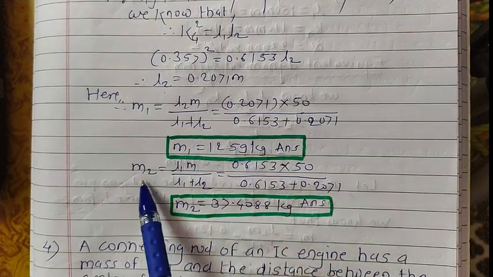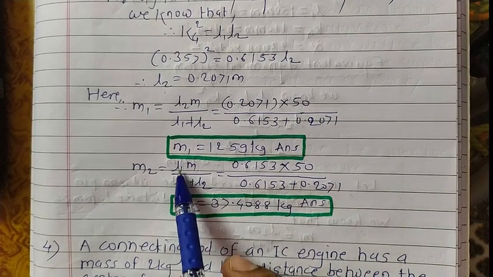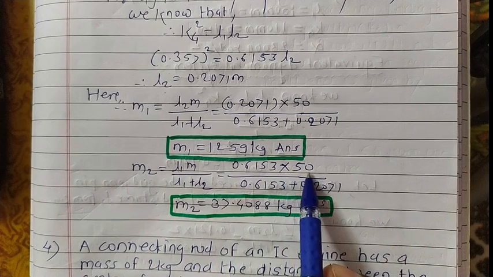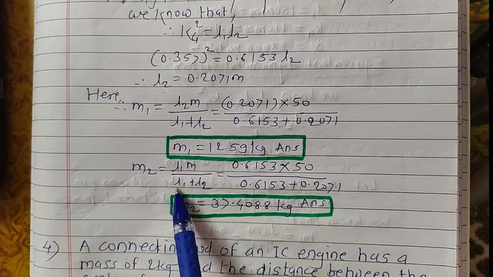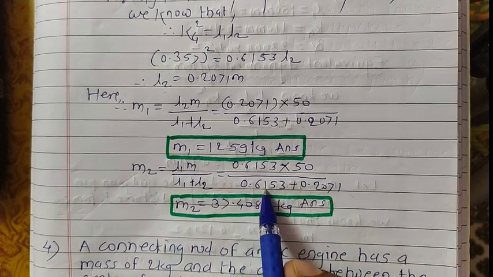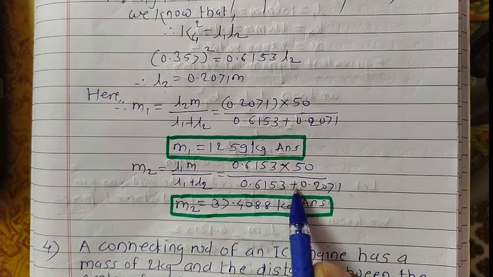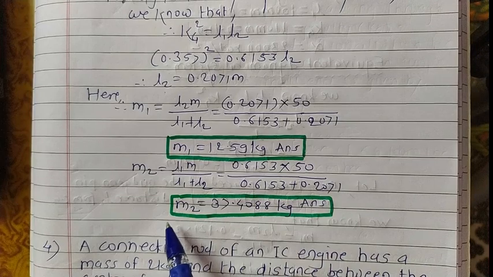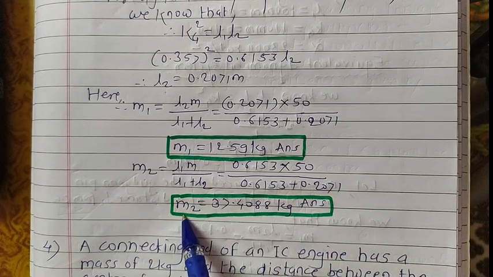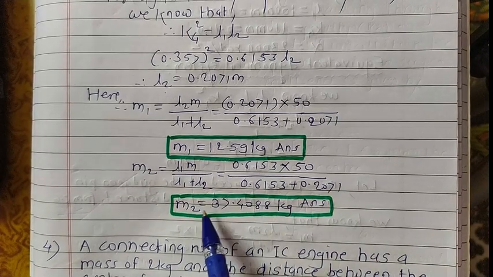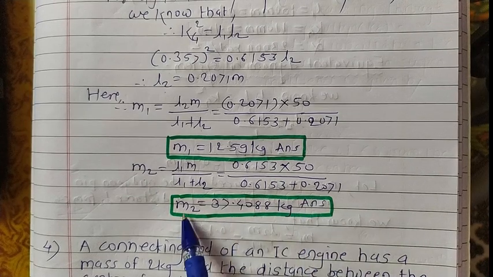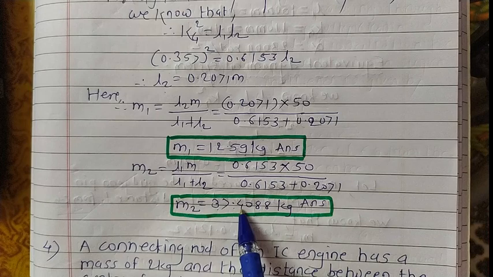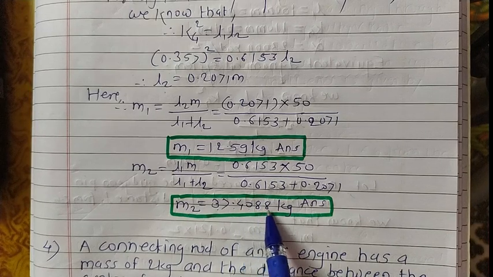Similarly, get the value for M2. We know the value for L1 as 0.6153, the mass is 50 kilogram, then L1 is 0.6153 plus L2 is 0.2071. Simplify this and get the value for M2. After calculation, M2 we get is 37.4088 kilogram.